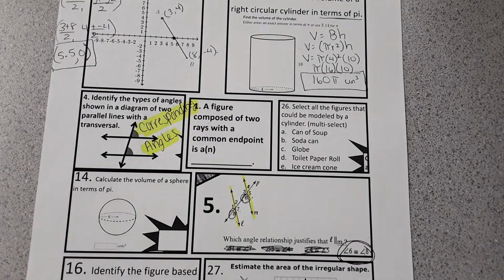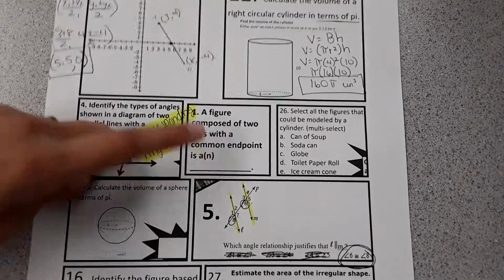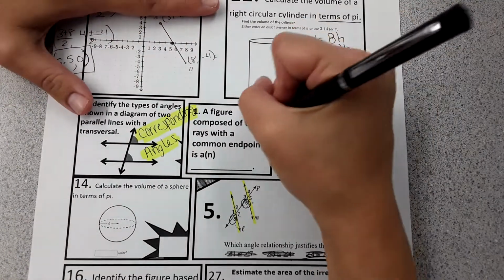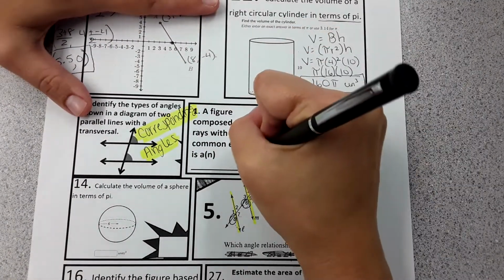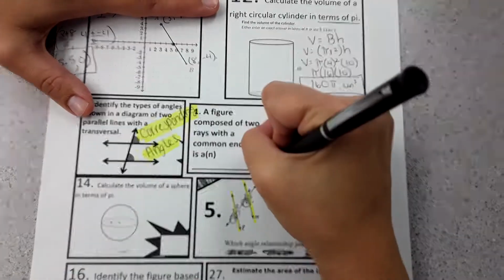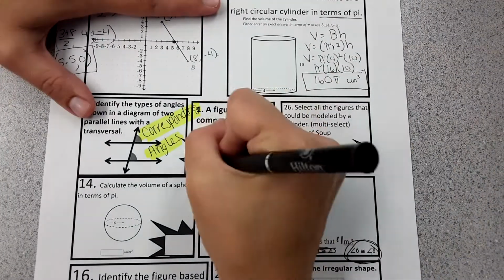One more. Go ahead, Ava. Number 1? Okay, so a figure composed of two rays with a common endpoint. So a ray and another ray, common endpoint, would be an angle.